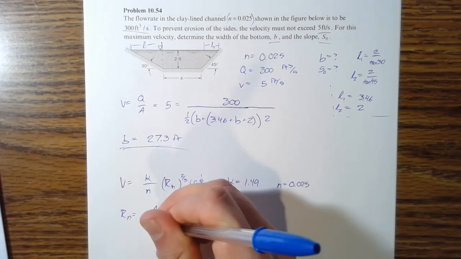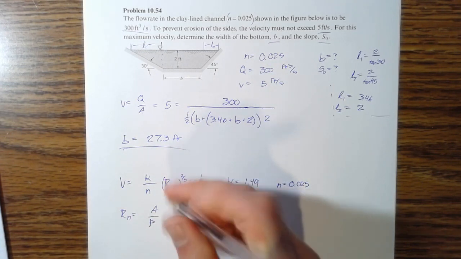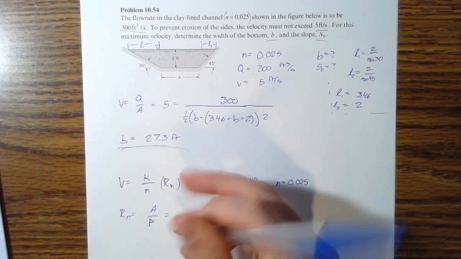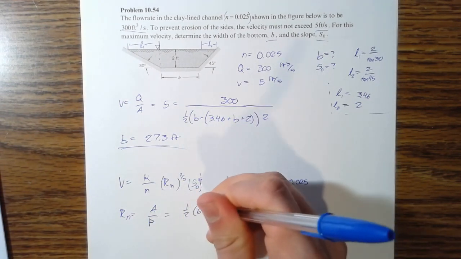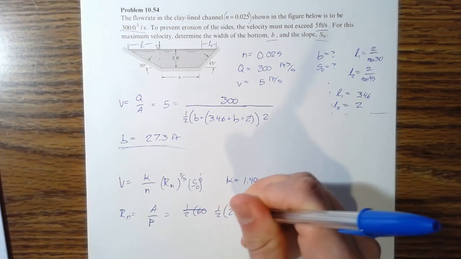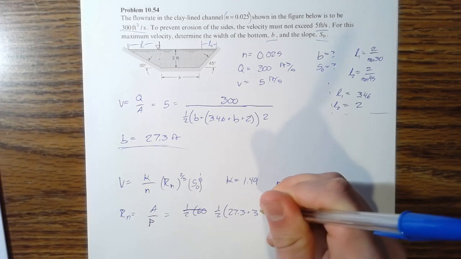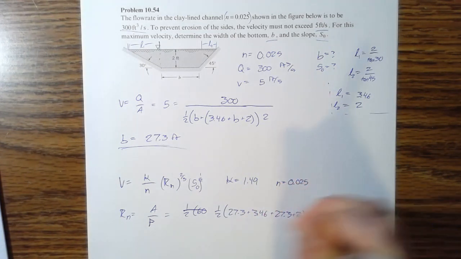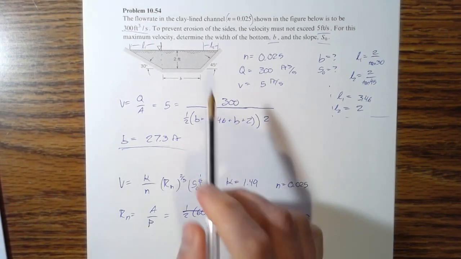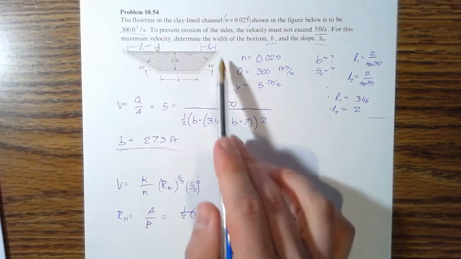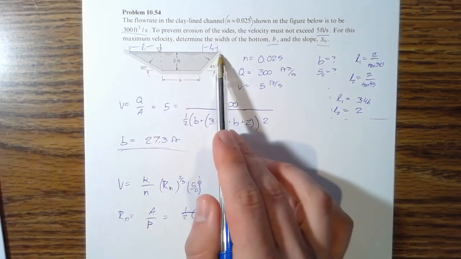R_H is just the area over the wetted perimeter. So the area that we calculated up here, 1/2 times 27.3 plus 3.46 plus 27.3 plus 2, times 2, over the wetted perimeter. So it's not the entire thing, it's just boom, boom, boom.